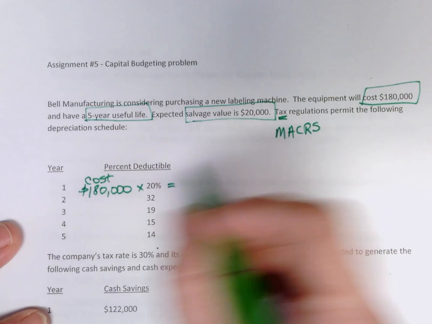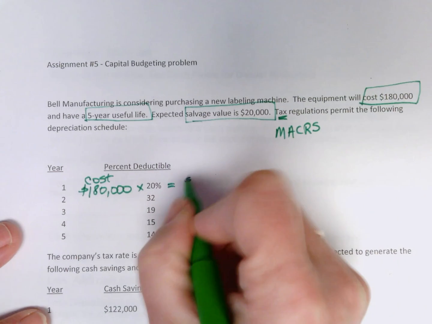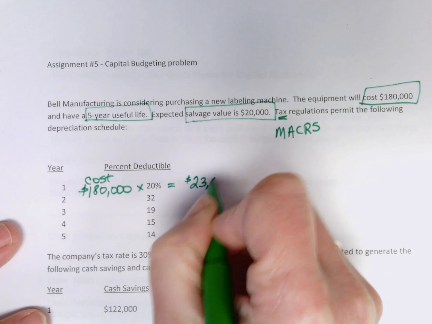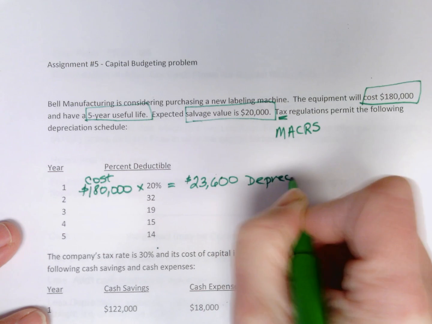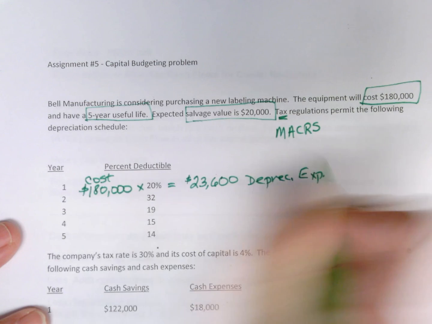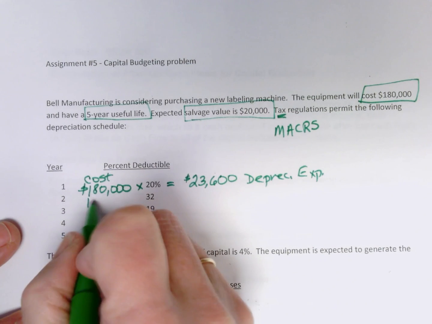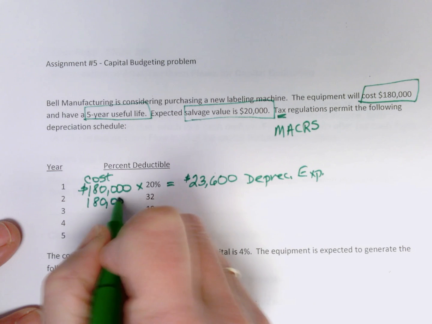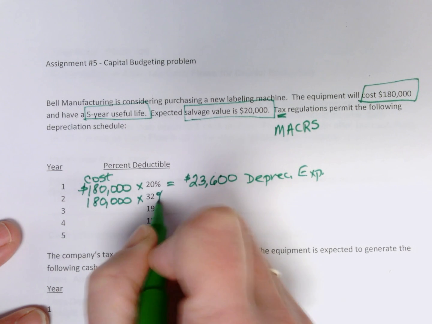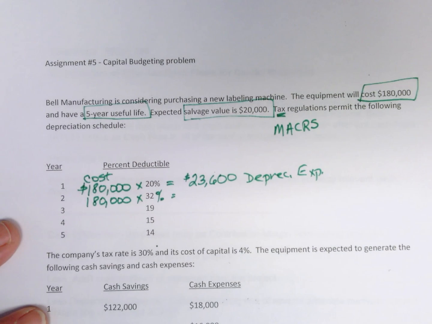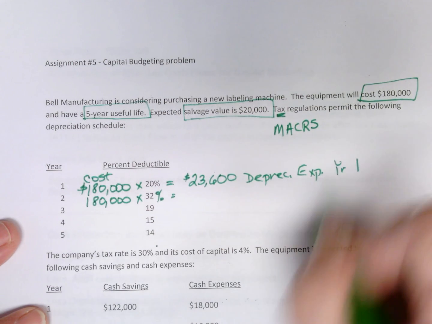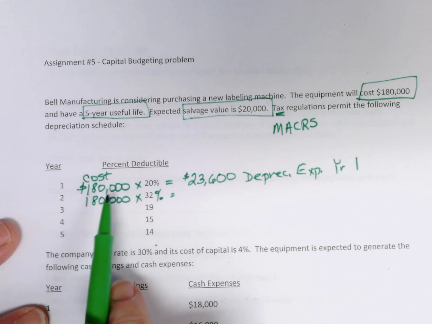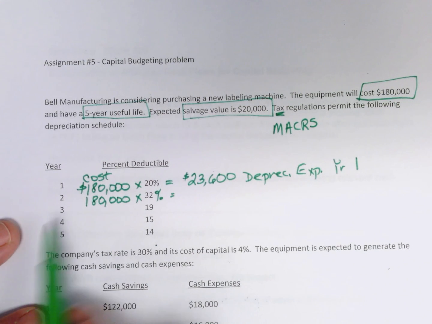So $180,000 cost times 20% in year 1, my depreciation expense is $36,000 in year 1. And I would just follow the schedule here. In year 2, it's also $180,000 times 32% to get year 2 depreciation expense. This is year 1, and go on down like that. Remember, ignore salvage value when you're using modified ACRS. Okay, so we have a handle there on our depreciation expense.